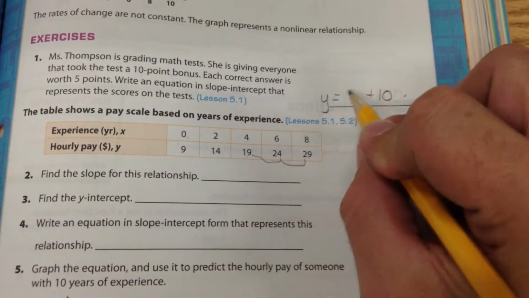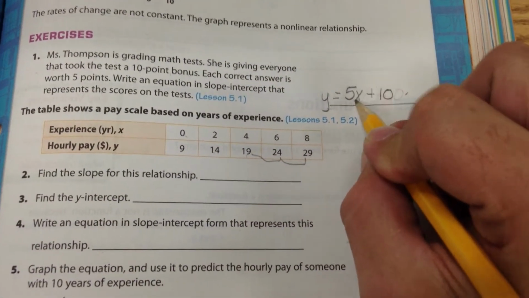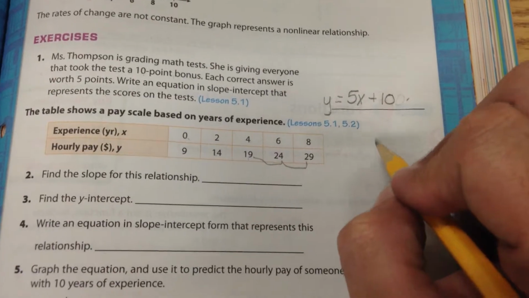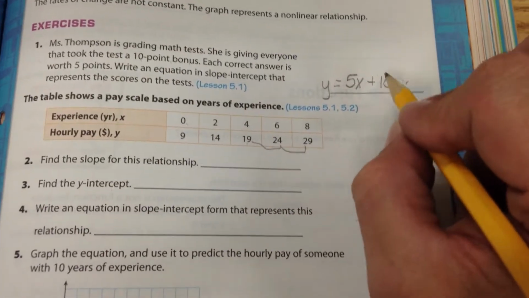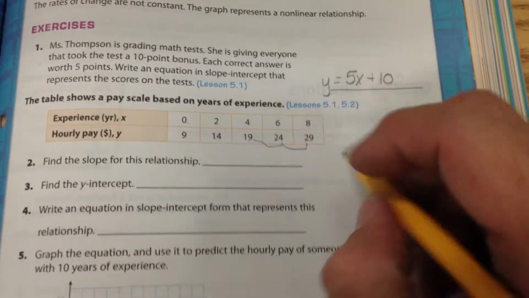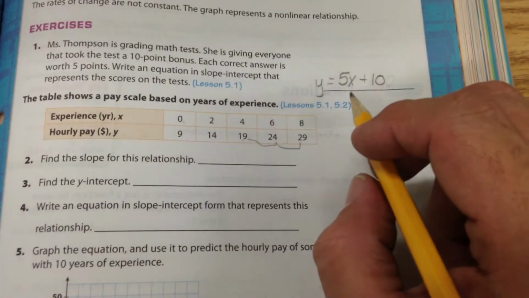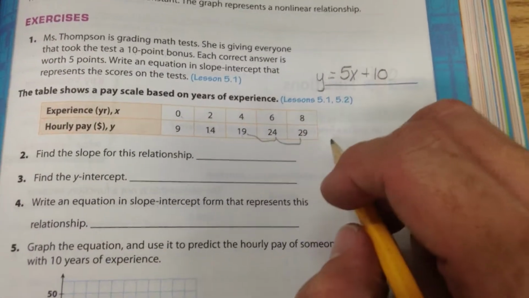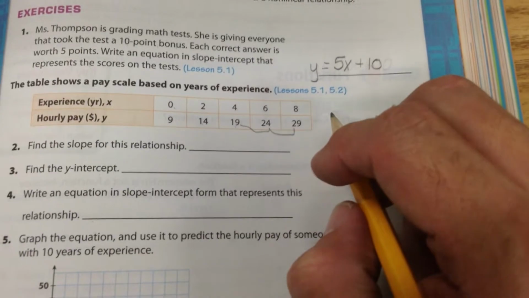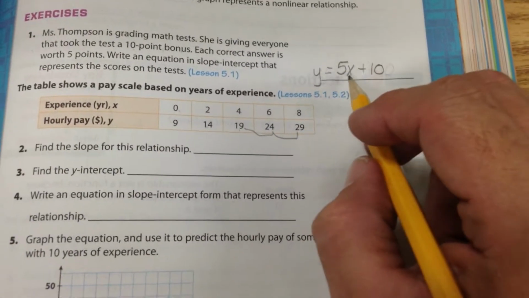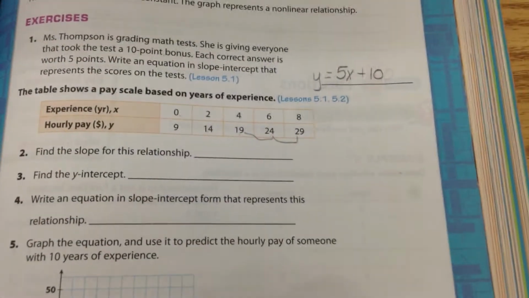I know that if I did 5 points per question plus the 10-point bonus, that's what that equation would look like. So if somebody got 0 questions right, they'd still make a 10. But if they got like 16 problems right, 5 times 16 is 80, plus 10 would give them a 90.